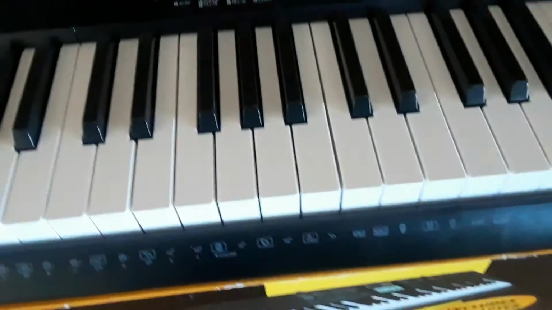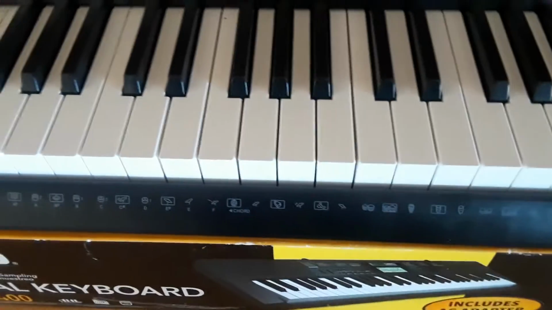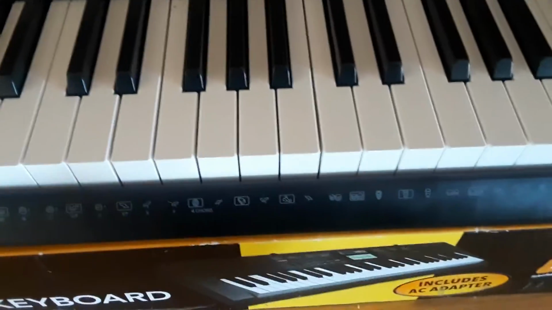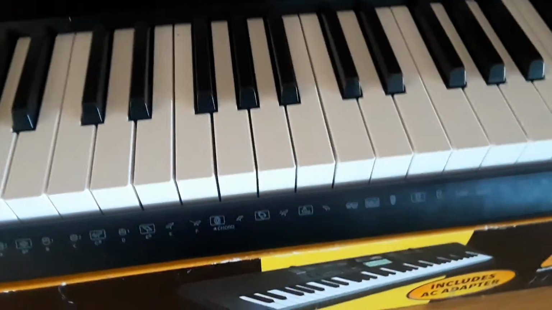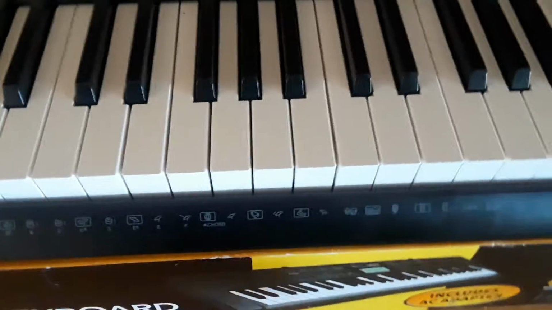So why don't we play a song with all these chords put together, okay? Remember the key of D: the first chord is the D, second chord is the G major, third chord is the A major, and we're going to add the B minor chord to this. So here we go.